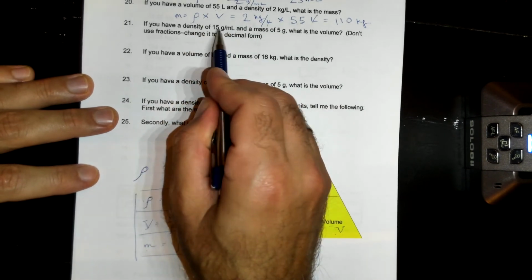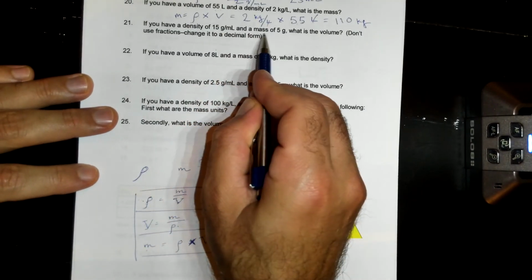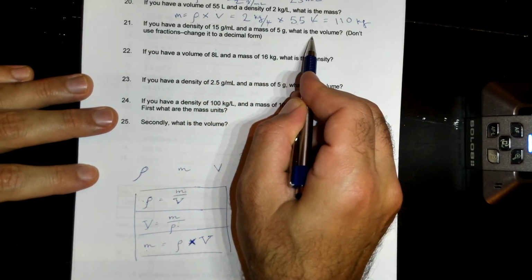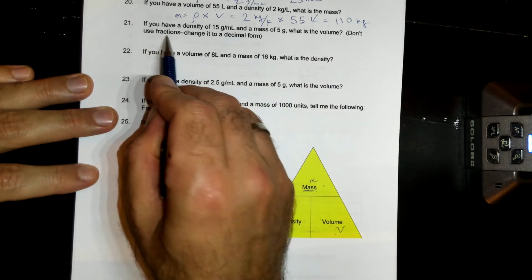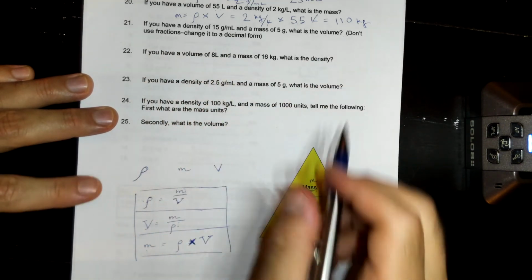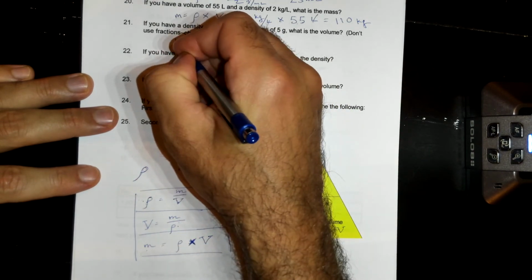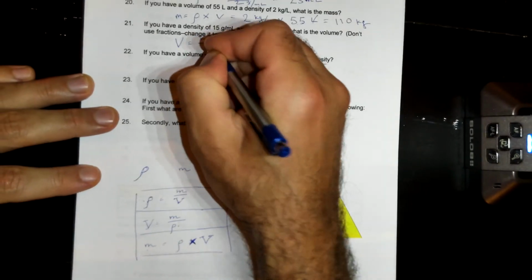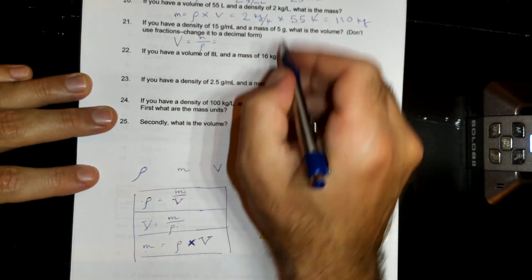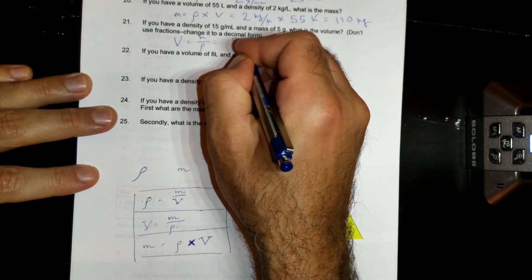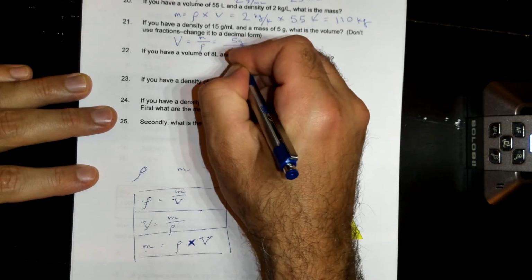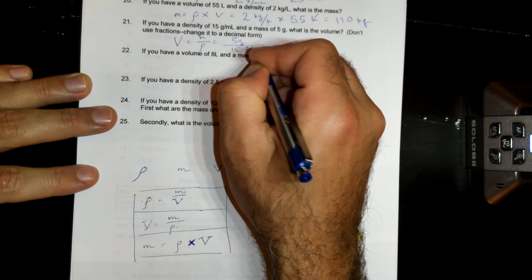Next, you have a density of 15 grams per milliliter and a mass of 5 grams. What is the volume? Don't use fractions, change it to decimal form. Okay, we can do that. So, what is the volume? Volume is equal to mass over density. So the mass in this case is 5 grams. The density is 15 grams per milliliter.